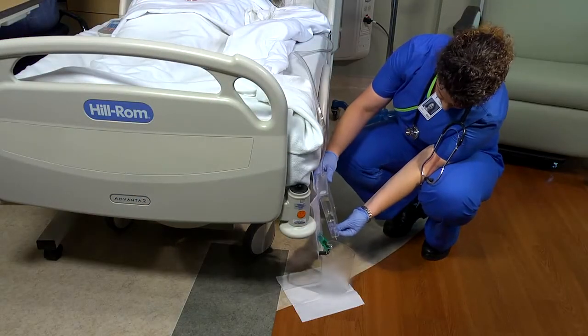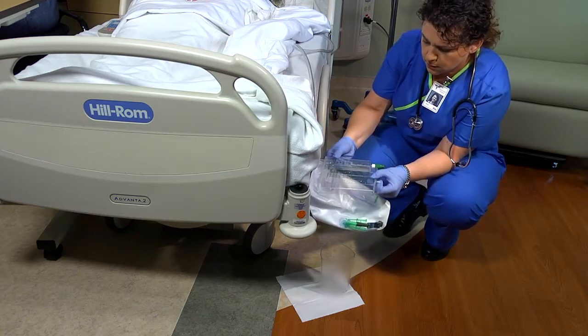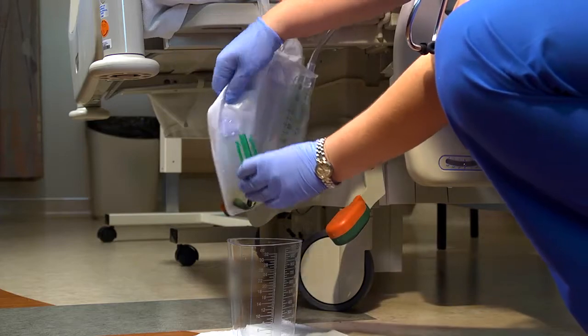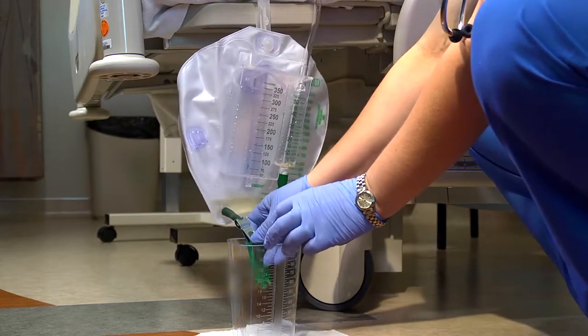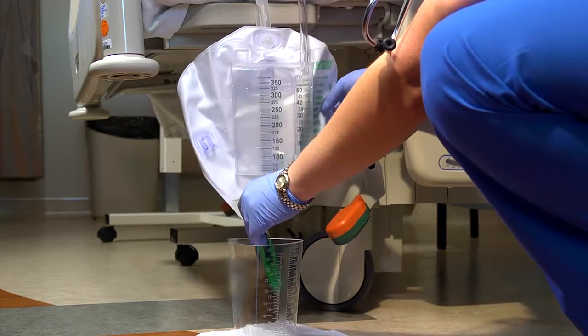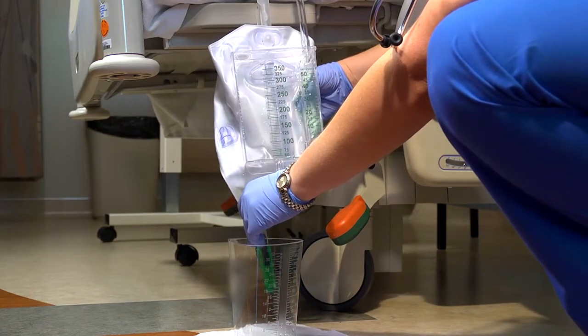If your patient has an indwelling urinary catheter, observe the color and characteristics of the urine in the tubing and drainage bag. Sometimes a measuring device is part of the drainage bag. Otherwise, measure the urine using a graduated container.